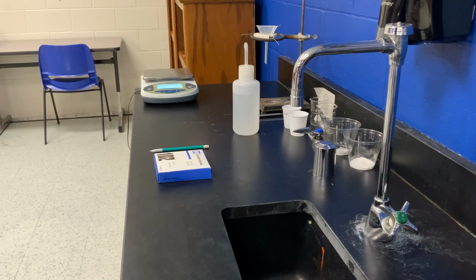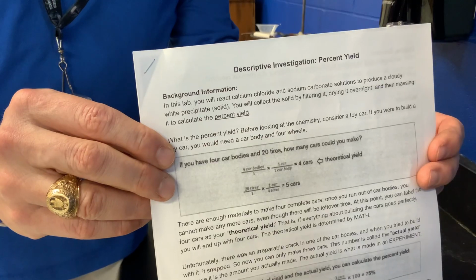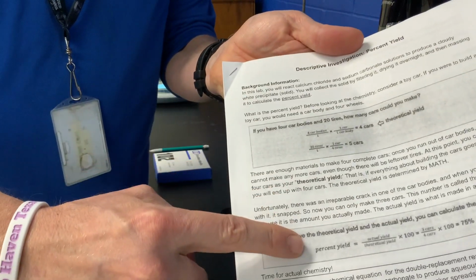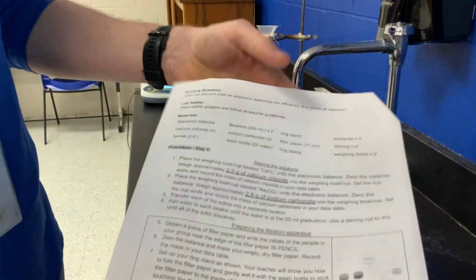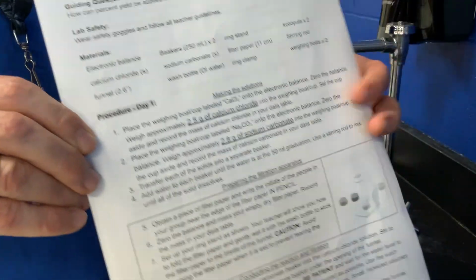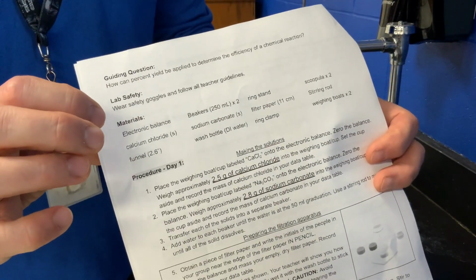All right, ladies and gentlemen, today we're going to be doing the descriptive investigation percent yield lab. You are expected to read the introductory material and most especially to read the procedures. I will not be showing you how to do the lab step by step. That is what the instructions are for.